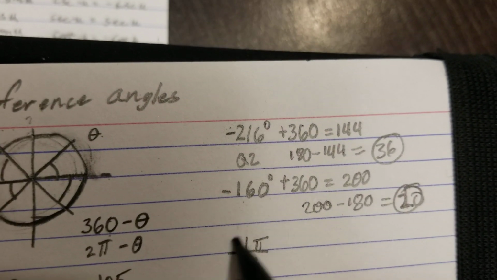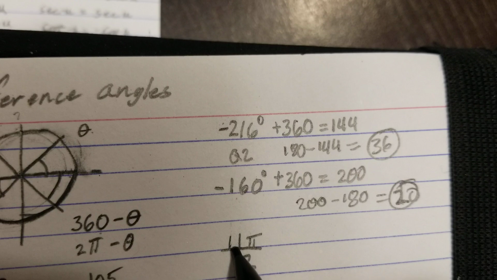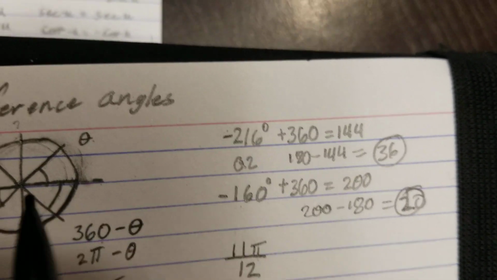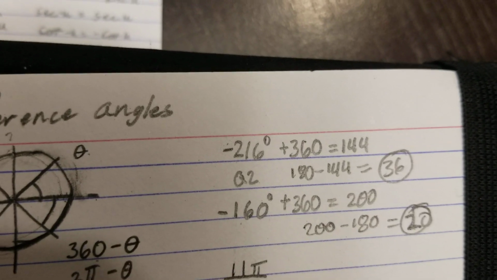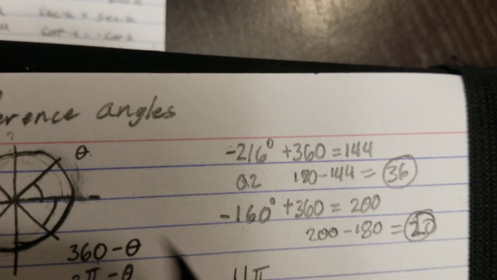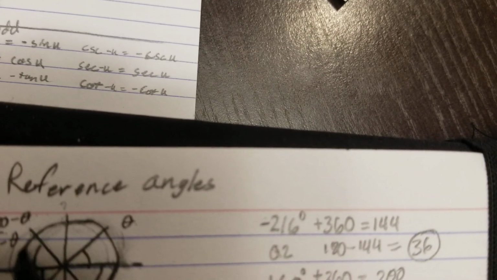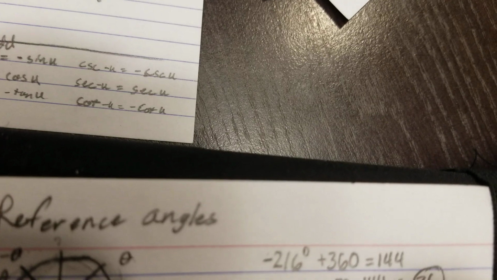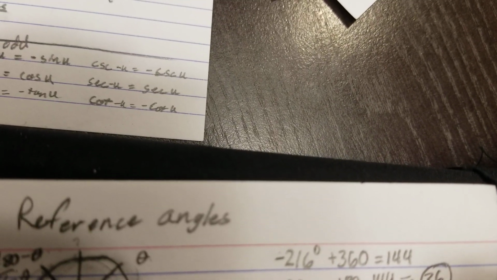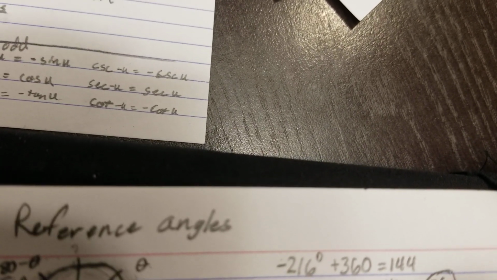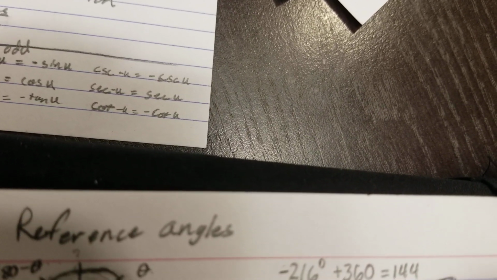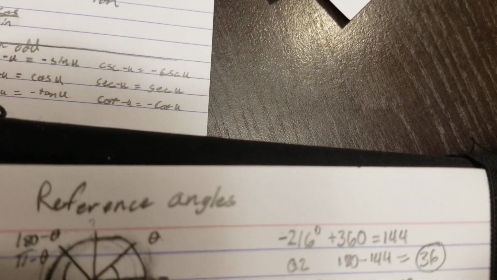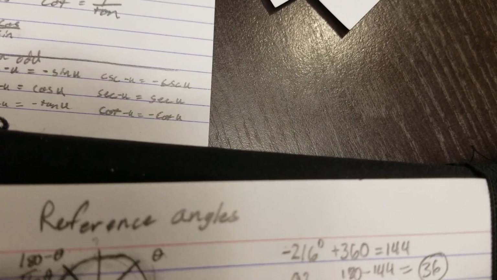And this one is already only one time around because 11 is less than 12, so it's less than 1 pi. So I'm in quadrant 2 here. So I need pi minus 11 twelfths pi. Well, this would be 12 twelfths minus 11 twelfths, which would give me 1 12th pi.